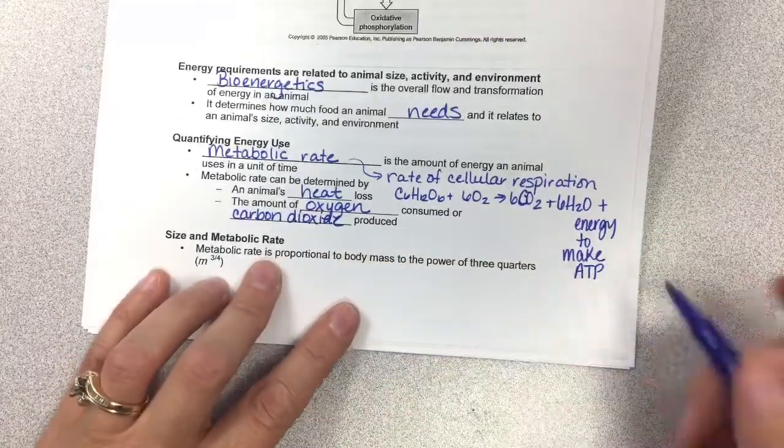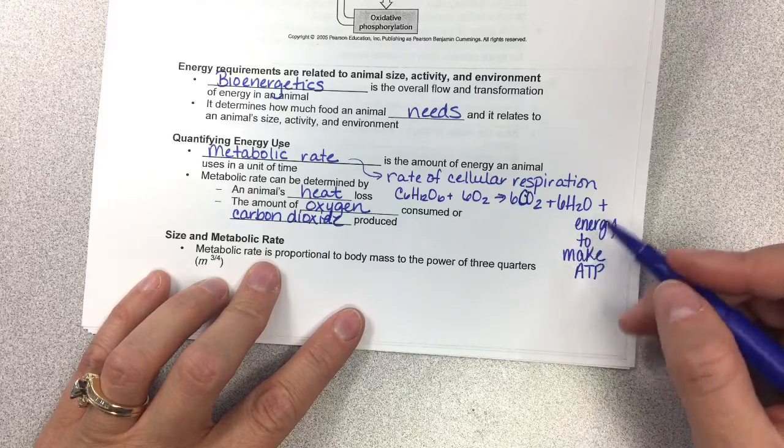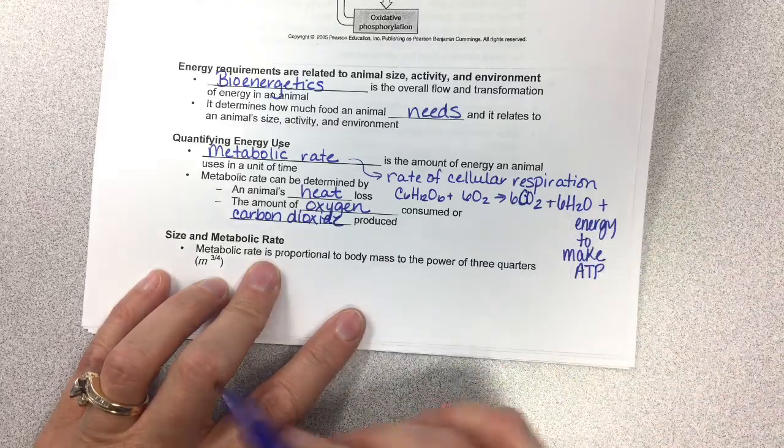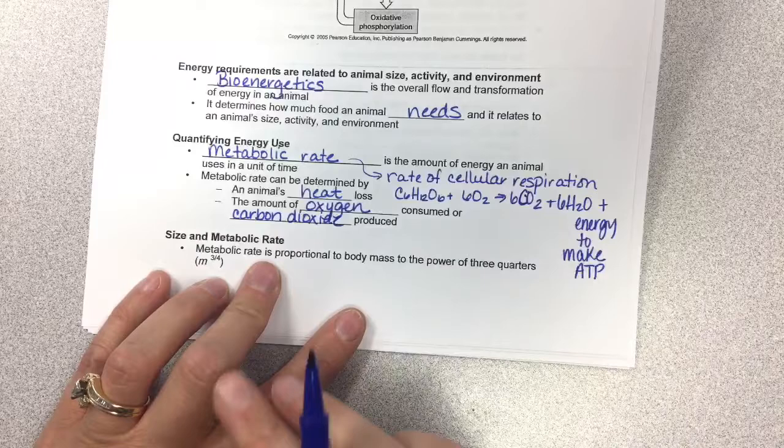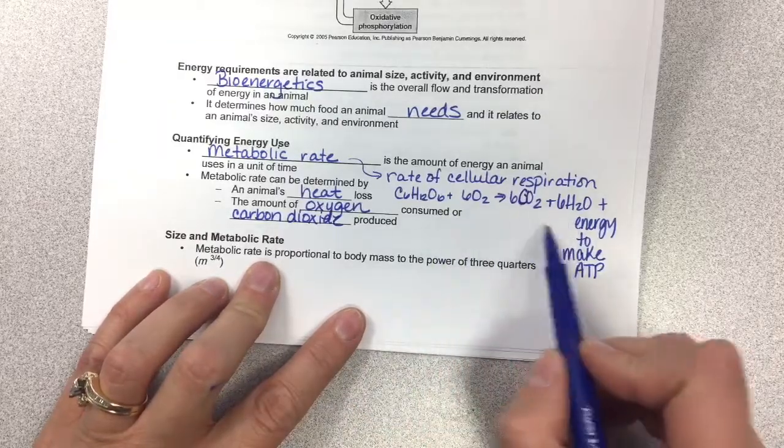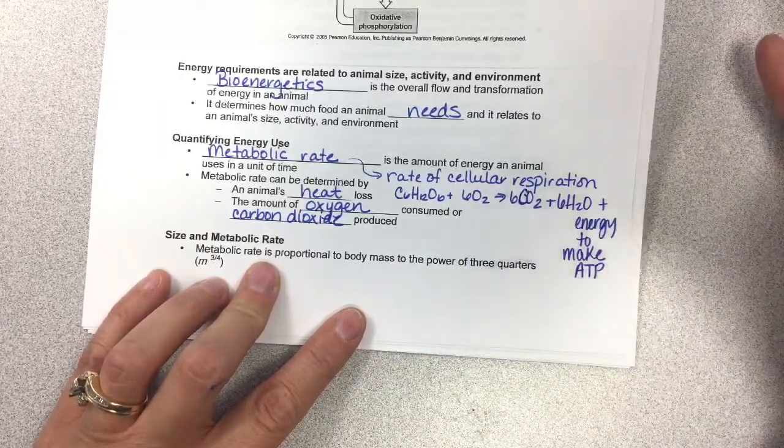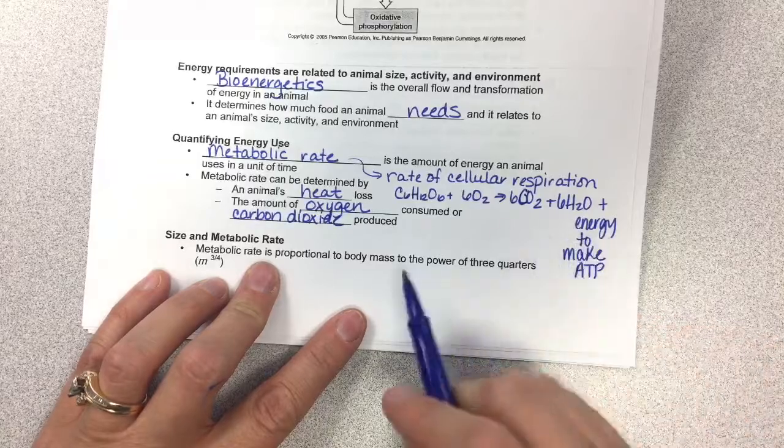Okay, so remember this energy, some of that energy goes to making ATP, but some of that energy is released as heat because this is an exergonic reaction. So a lot of energy is released as heat and some of the energy goes to make ATP.